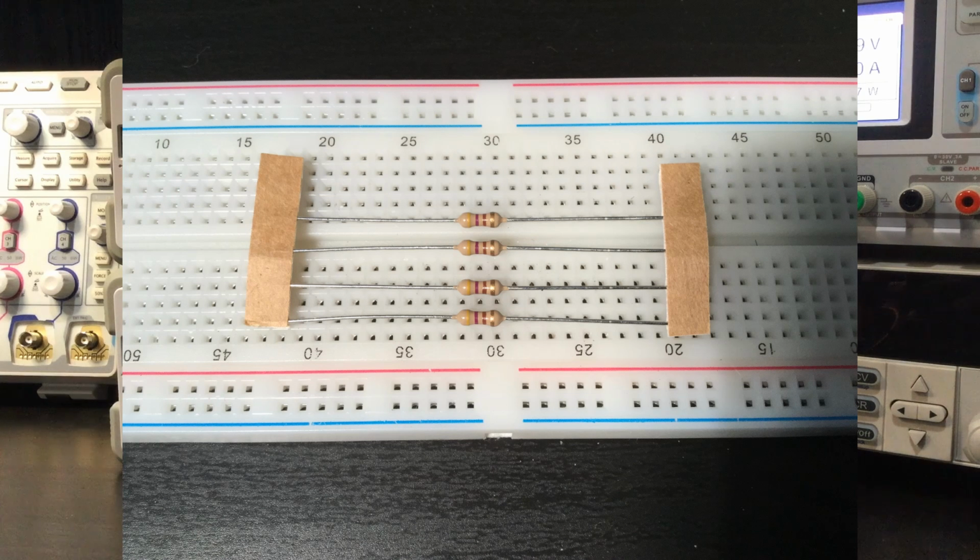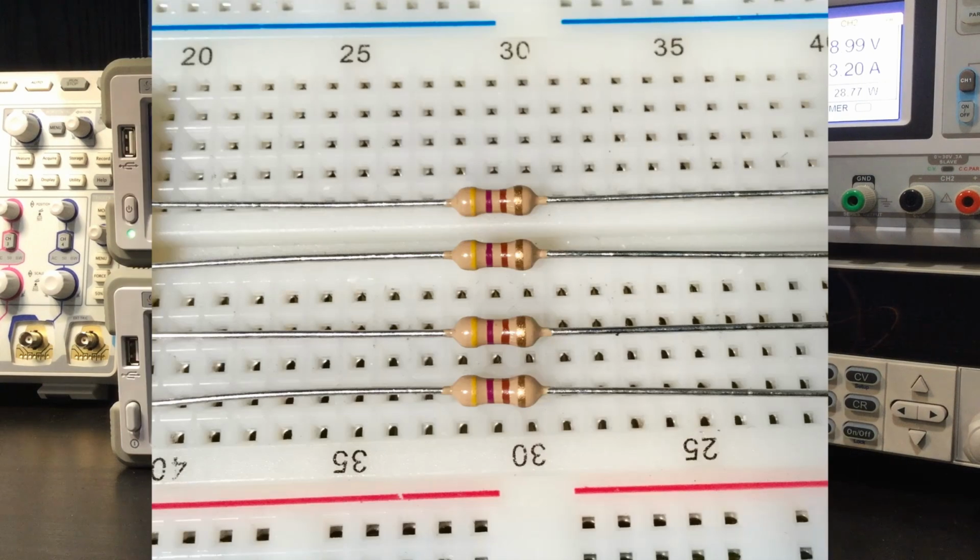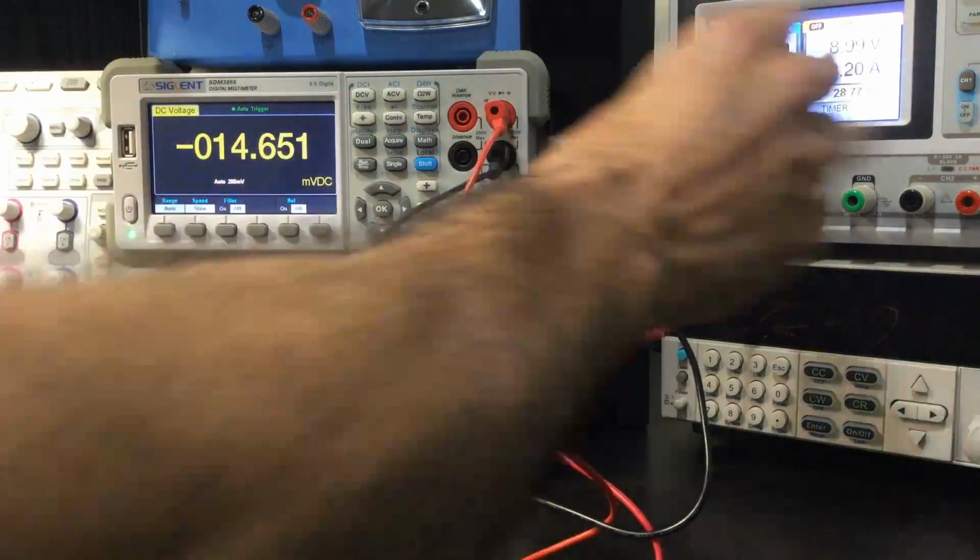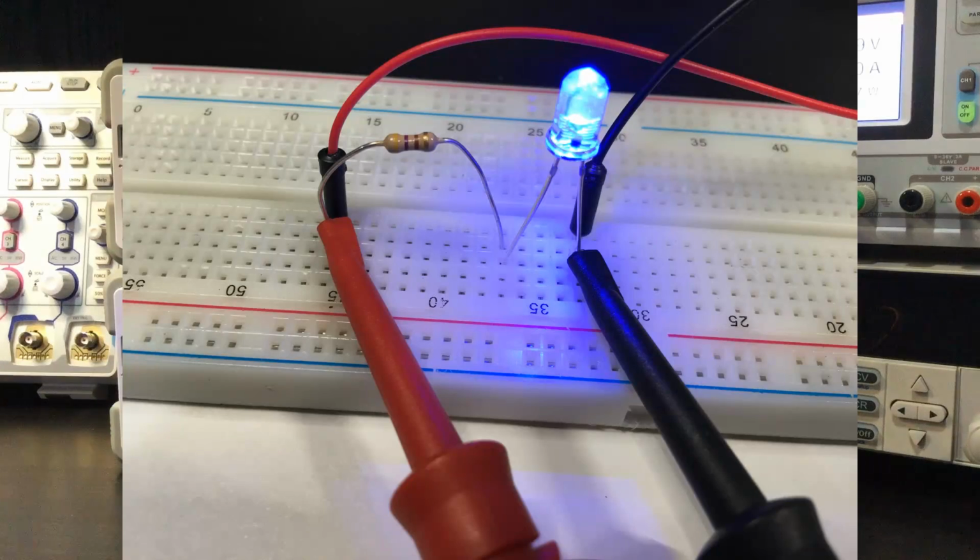They come in a reel with paper on each end, and these are rolled up. And you can see, I'm going to try and get close to the camera with these. These are yellow, violet, brown, and gold. And the yellow, violet, and brown indicate 470 ohms, and the gold indicates that it's accurate to 5%. So let's turn the power on to the circuit, and look at that.